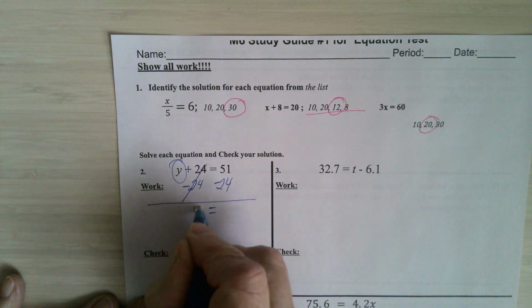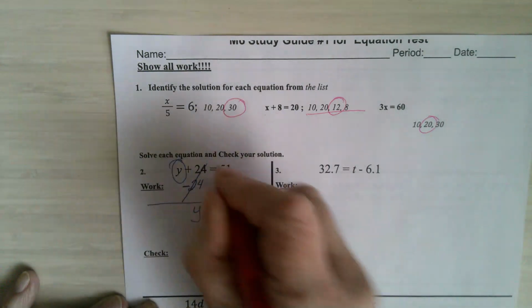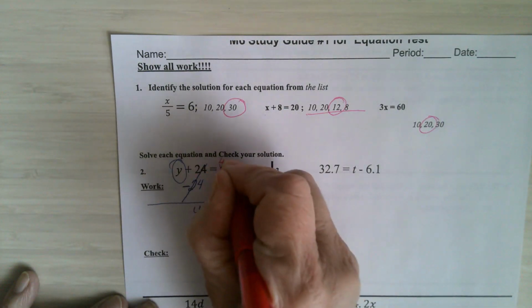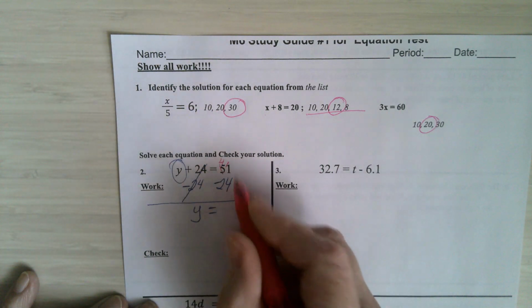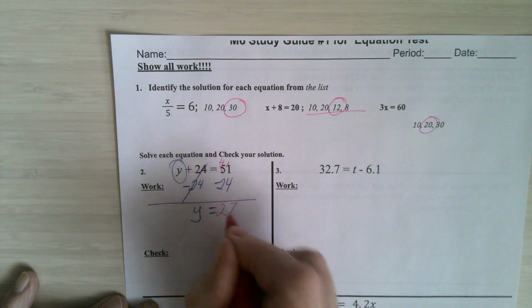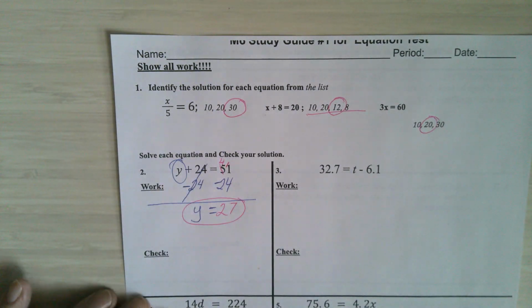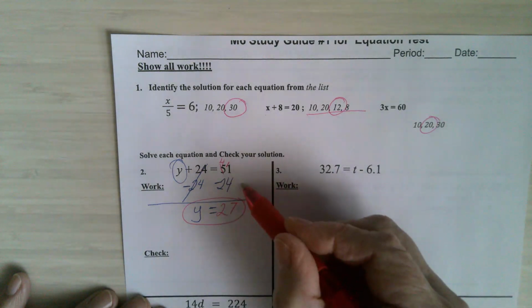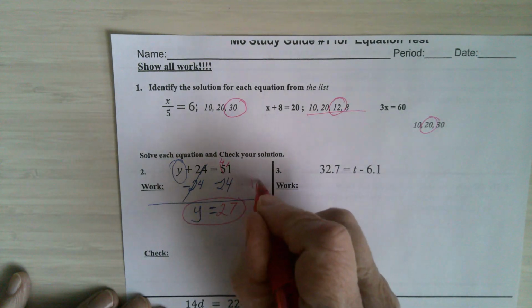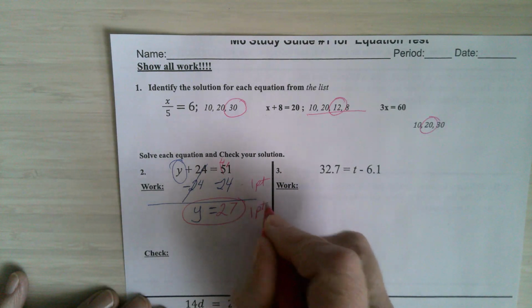Your variable, your job is to say, I need to get y all by itself. What does y equal? Well, borrow from the 5, it turns into a 4, so that can be an 11. 11 minus 4 is 7. 4 minus 2 is 2. Y equals 27. You get 1 point for the work. That's worth 1 point or 1 problem.